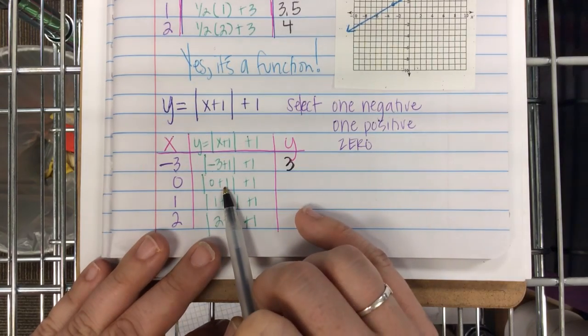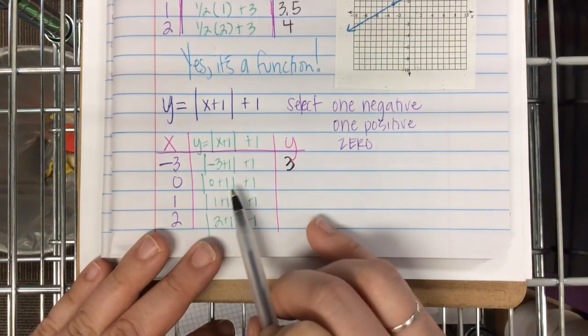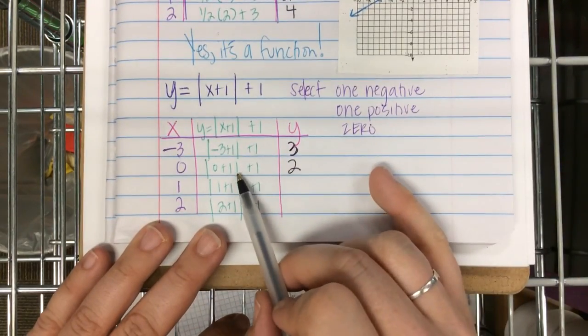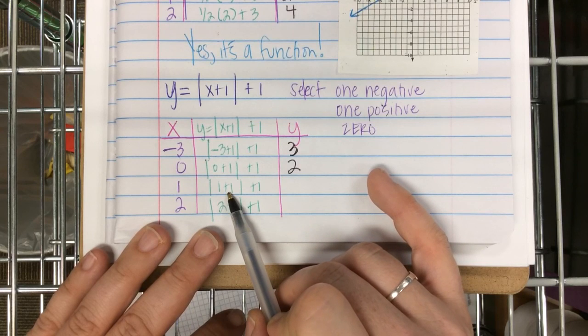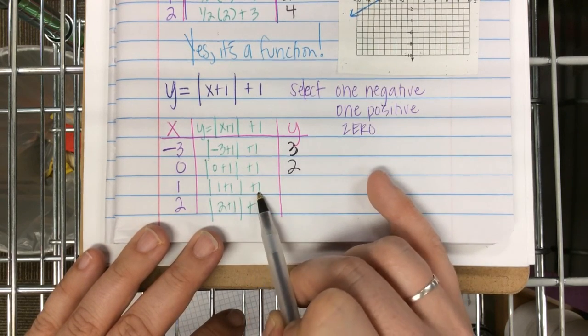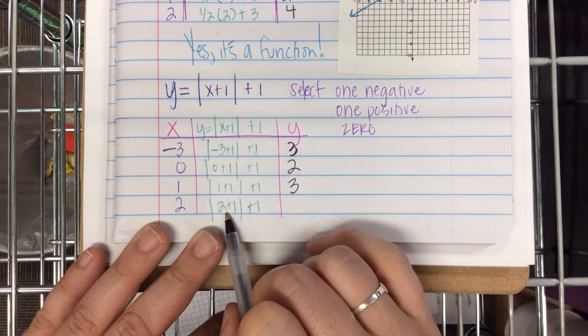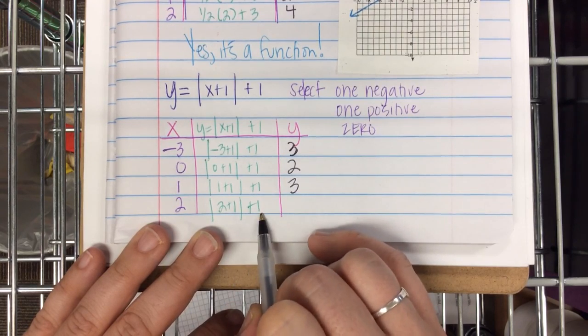What's the absolute value of 1? Plus 1. What's 1 plus 1? What's the absolute value of 2? Plus 1. What's 2 plus 1? Absolute value of 3? Plus 1.